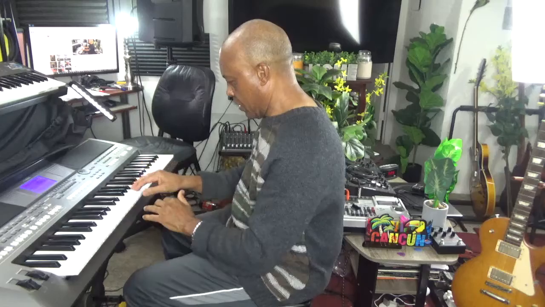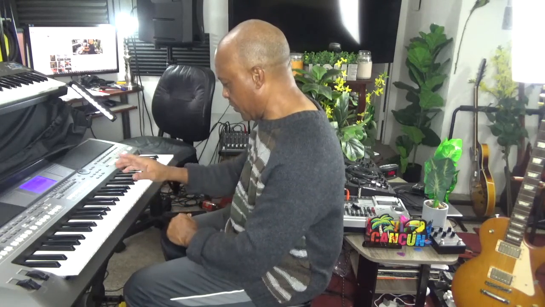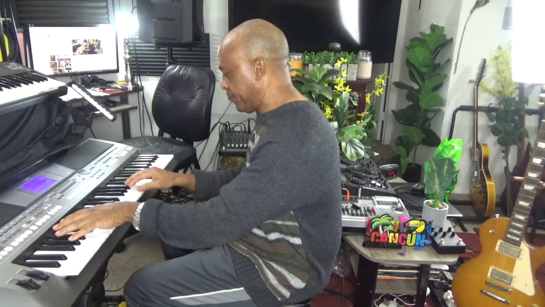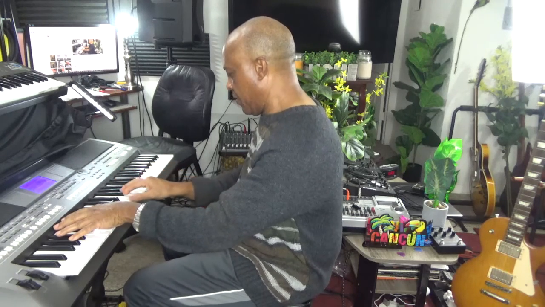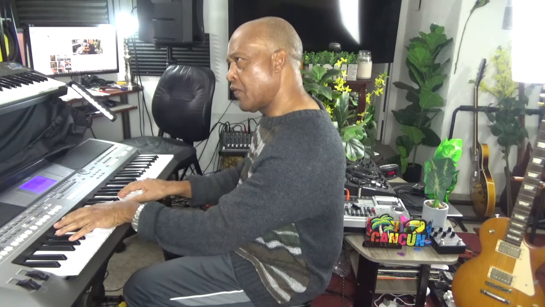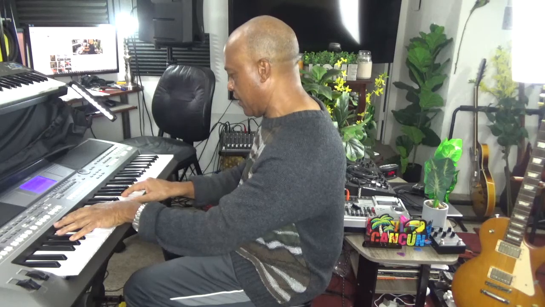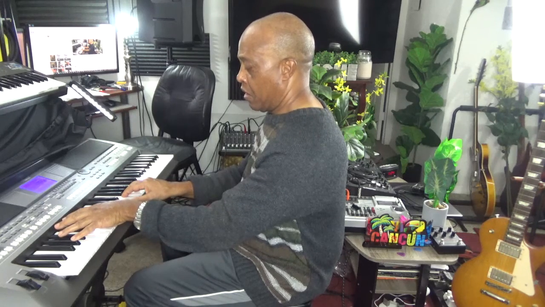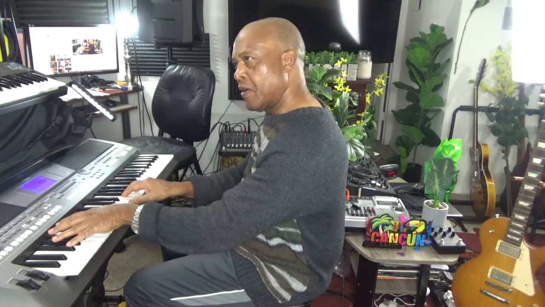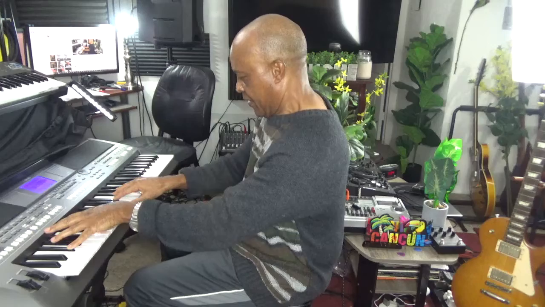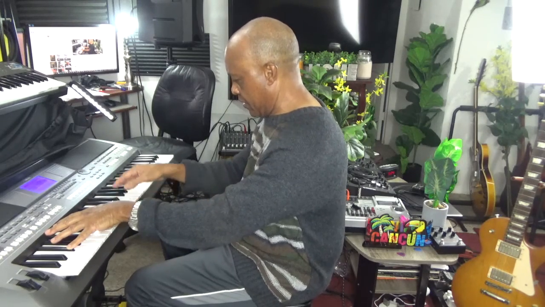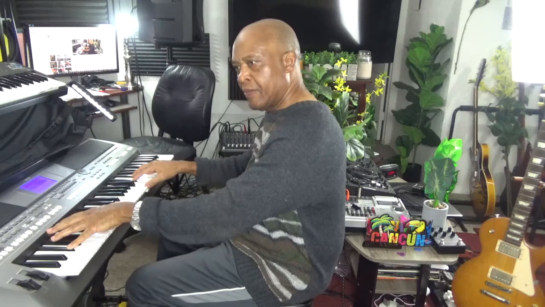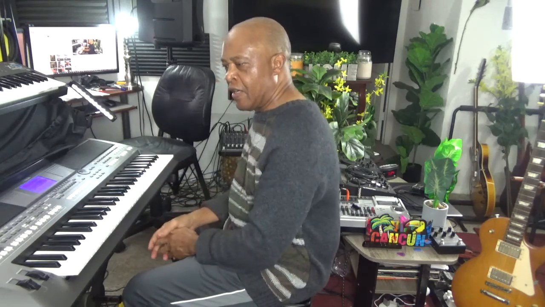Okay, so if I just play, I just played the A flat, and I played A flat 13 flat 9, and now from here I can play F dominant 7 flat 9. See, right here. F dominant 7 flat 9.